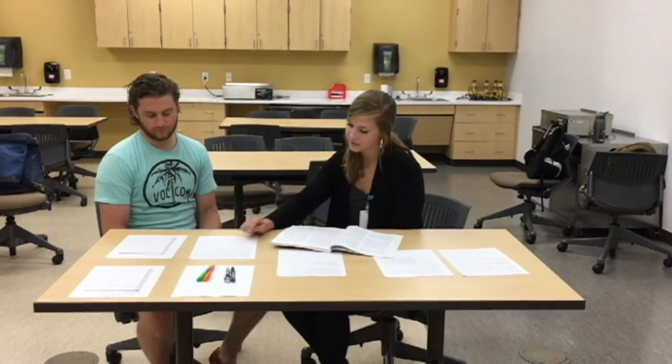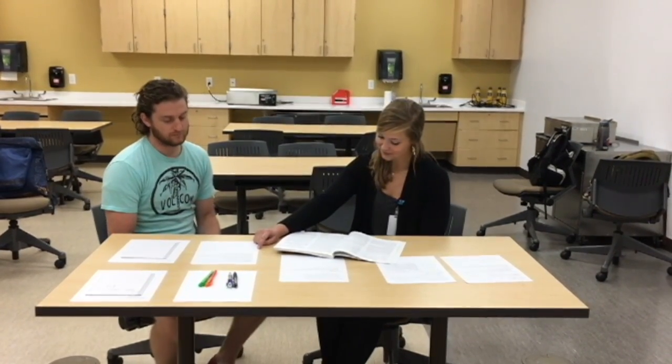There are example sheets for the client to use as a reference to understand how to put appointments into the weekly calendar. The therapist will then read the instructions to the client aloud to ensure that they understand the activity completely.